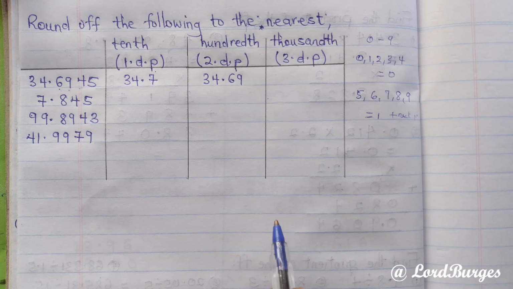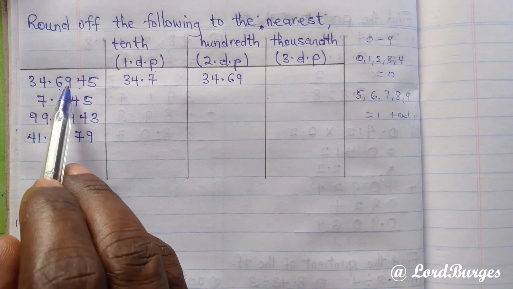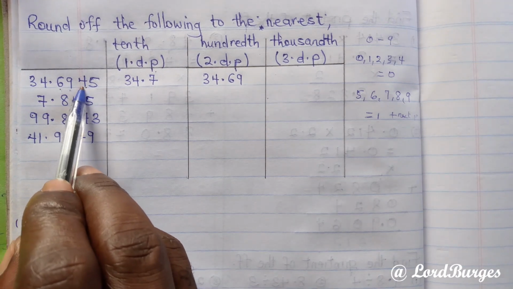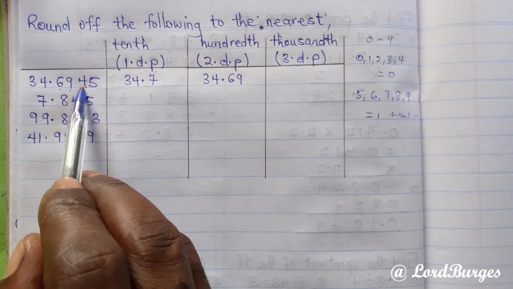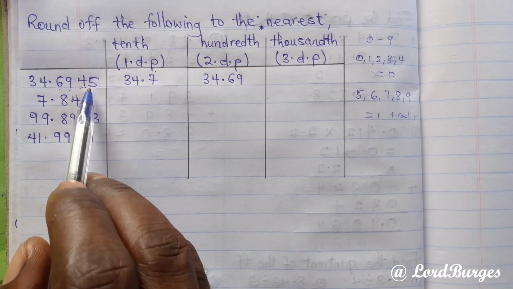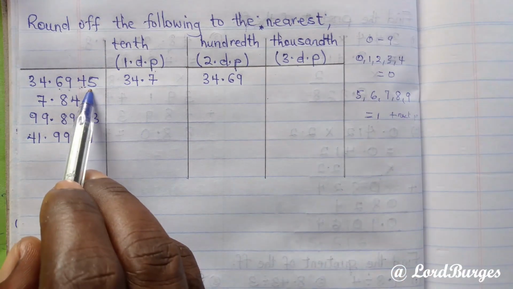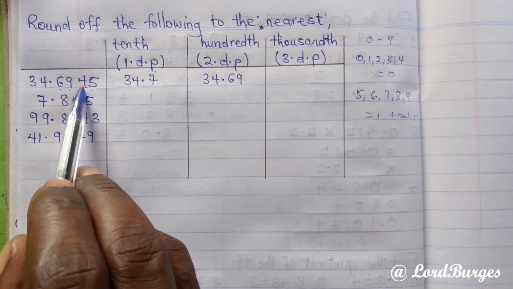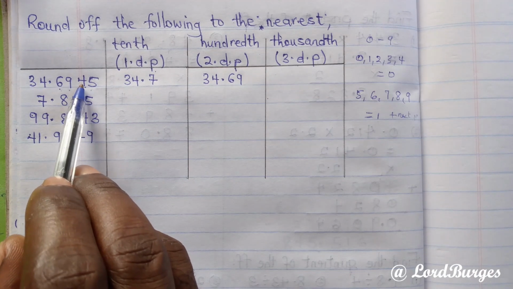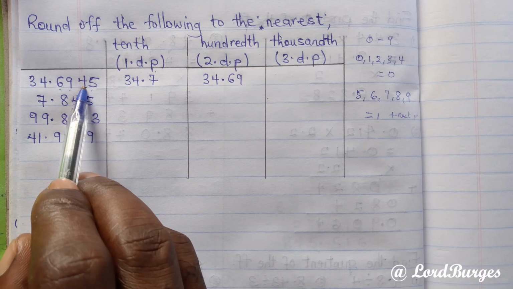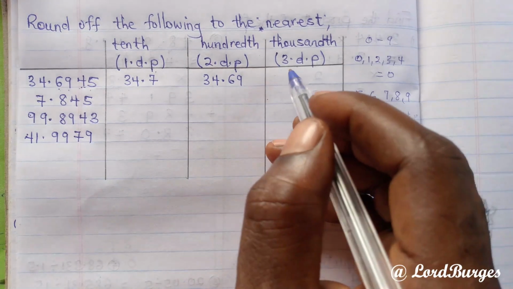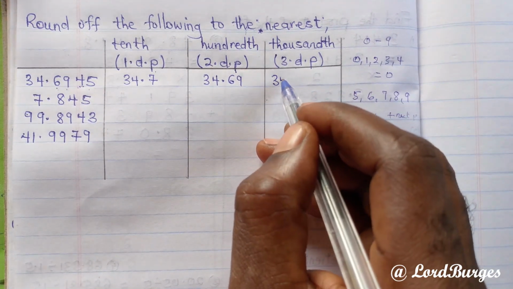3 decimal places: 1, 2, 3. I'll be looking at the 5. The 5 I am looking at falls within 5 to 9, so this 5 becomes 1. I need to add the 1 to where I am standing. So 1 plus 4 gives me 5. Therefore, 3 decimal places becomes 34.695.